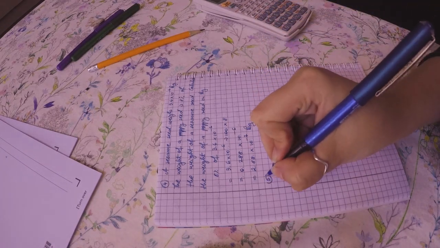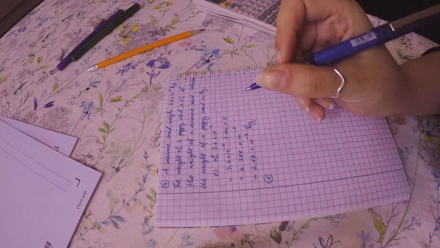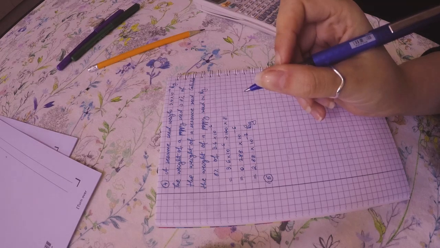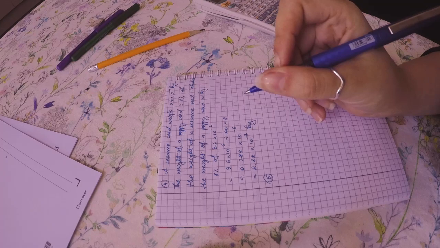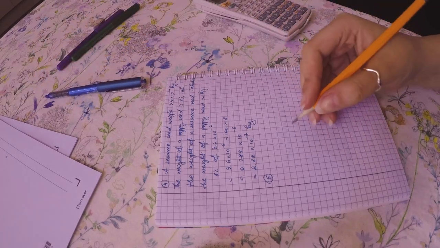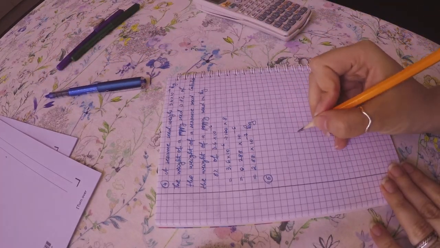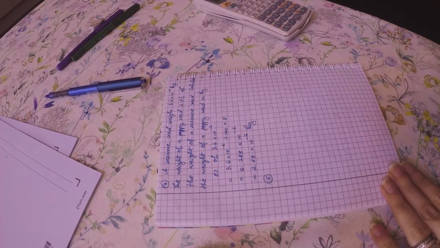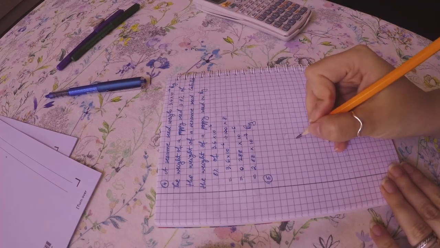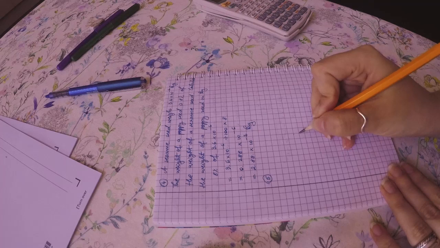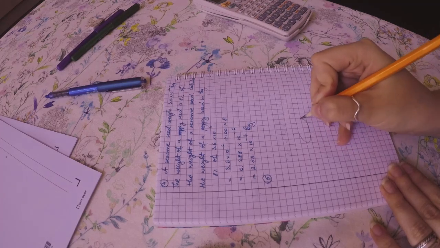It has a drawing. The diagram shows a cone with diameter 6 units and height 8 units. Okay, a cone. I kind of want to draw the cone. Do I want to? I can try. So it's a cone.